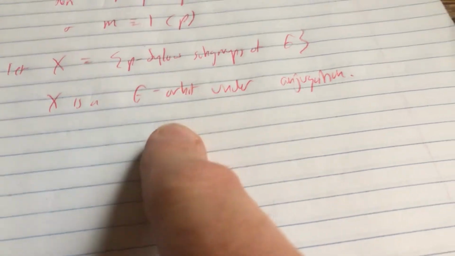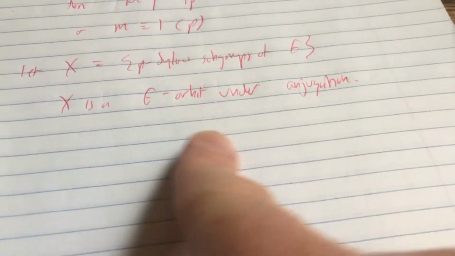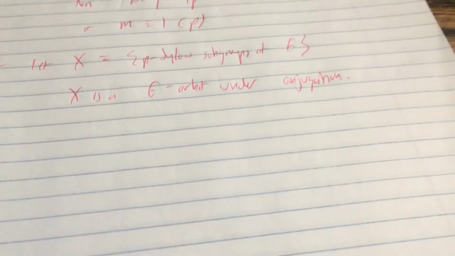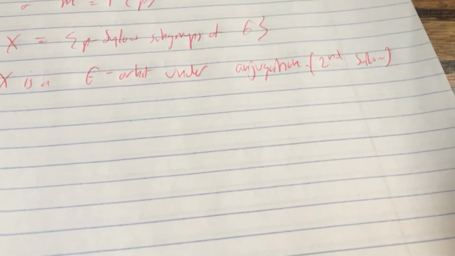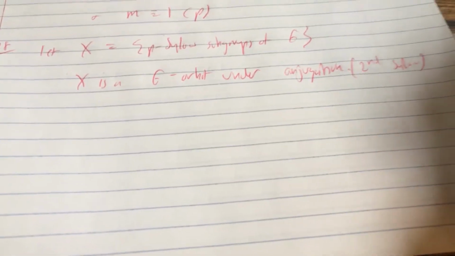And the point is, by the second Sylow theorem, this set is an orbit under this action. In other words, you fix a P-Sylow subgroup, and any other one can be obtained by conjugating it. This is literally the statement of the second Sylow theorem that we just proved. So X is a G-orbit under conjugation.